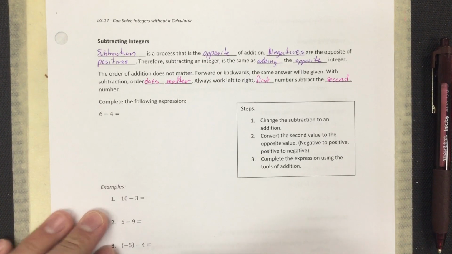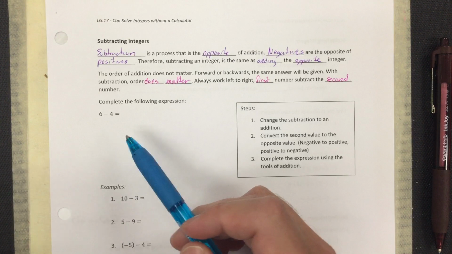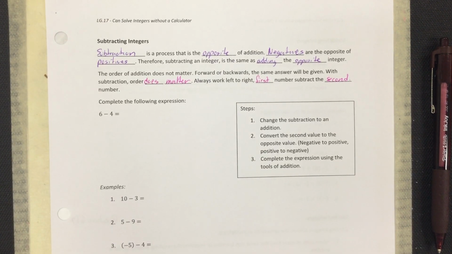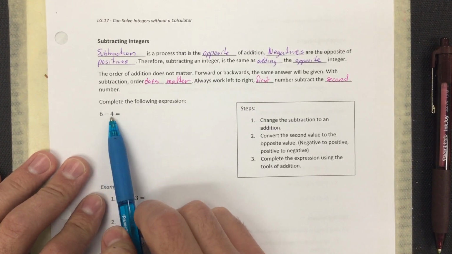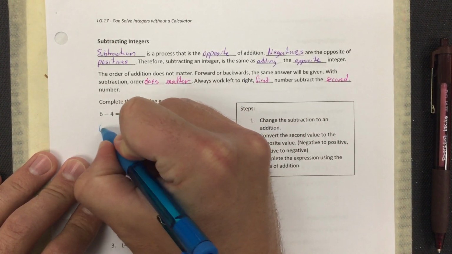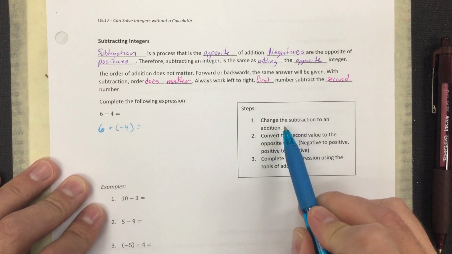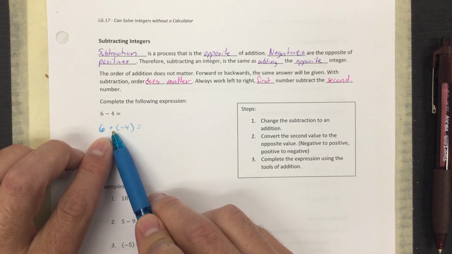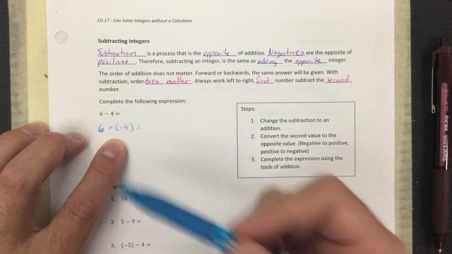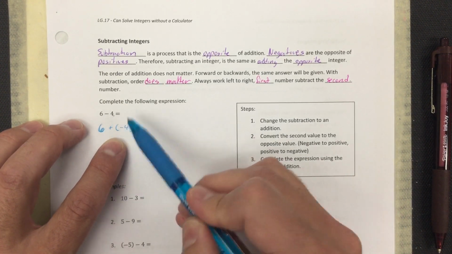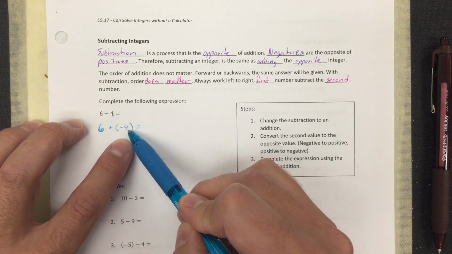So let's follow these steps, and we're going to use some ones that should be fairly straightforward to see to start, and then we're going to get into a little bit more complicated ones later on. So let's complete the following expression. We have 6 minus 4. 6 minus 4 can be rewritten as 6 plus negative 4. Okay? So what we're going to do is change the subtraction to an addition, which we just did here, and then convert the second value to the opposite integer. So we're subtracting 4. It's the same as adding a negative 4. This is positive, that's negative.